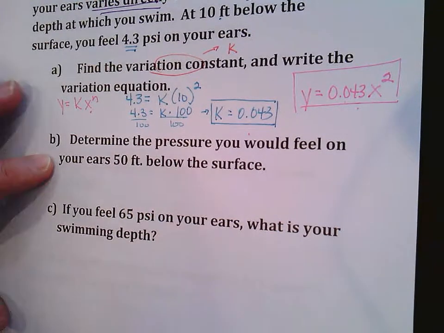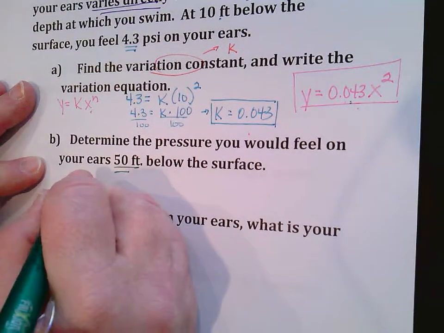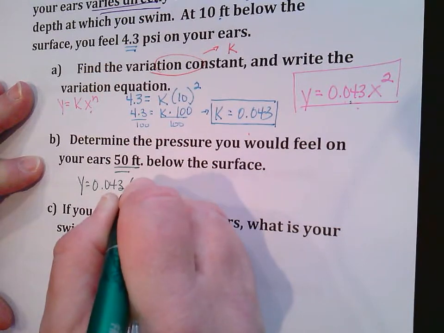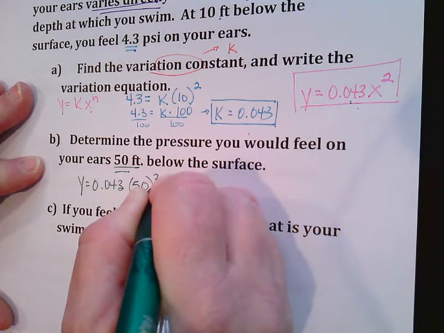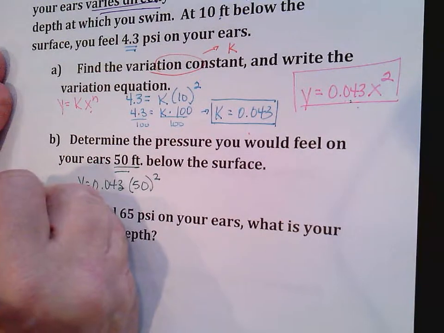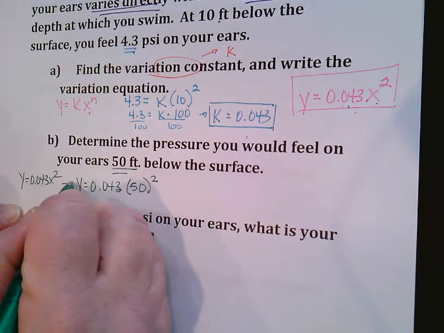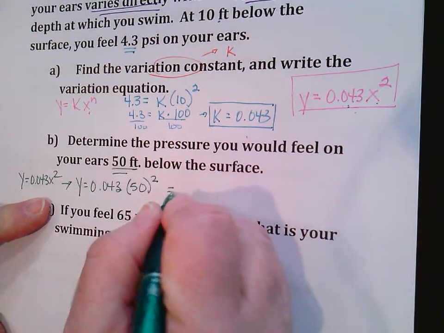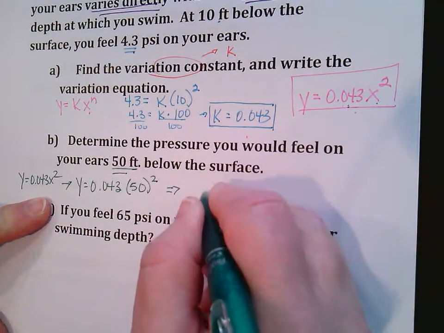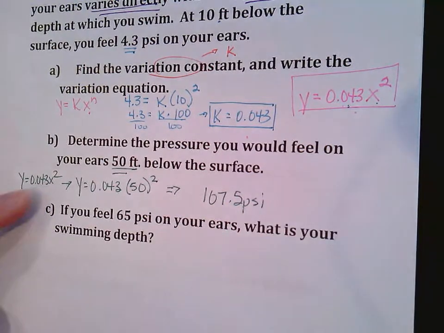This is going to be the x value that I'm going to put in. So I have y equals 0.043 times my x, which is 50, squared. My equation is y equals 0.043 x squared, so I plug in 50 for my x. If you put that in your calculator, remember you square first and then multiply because of order of operations, you get 107.5 pounds per square inch, and that would be your answer.